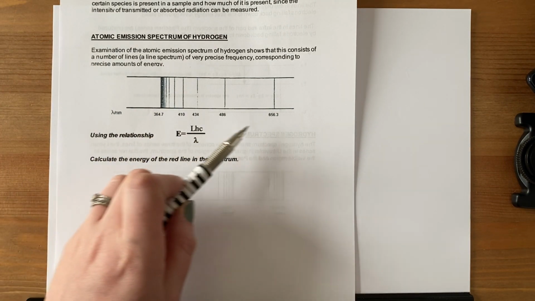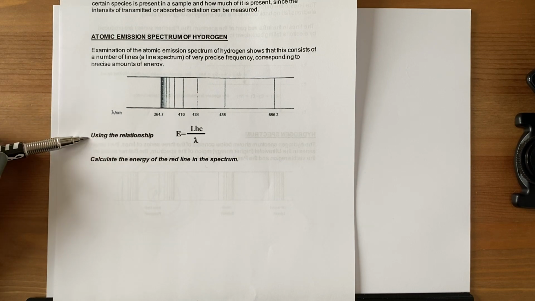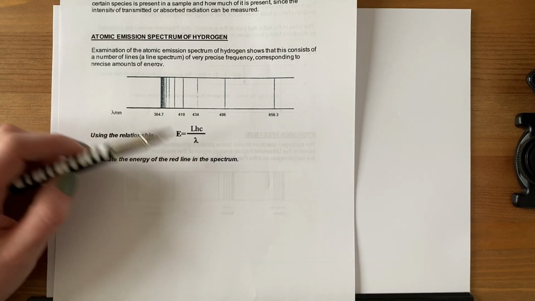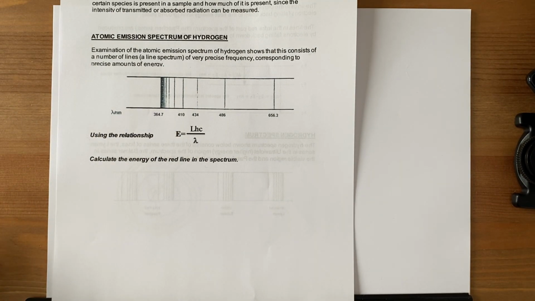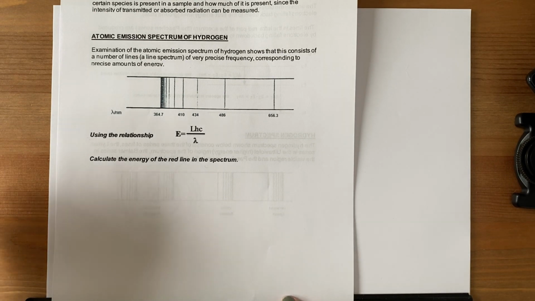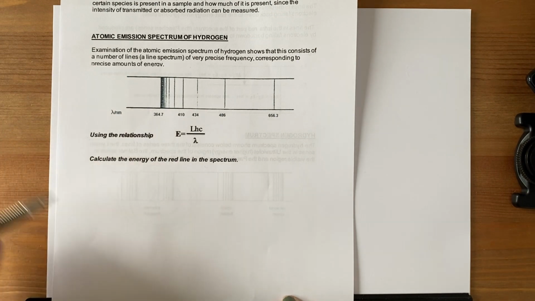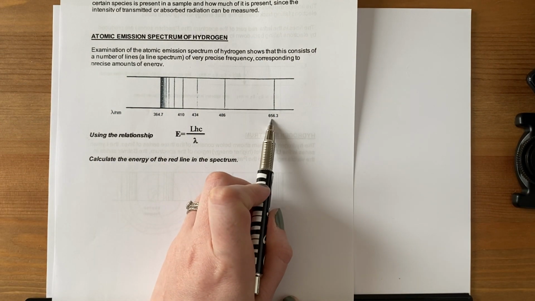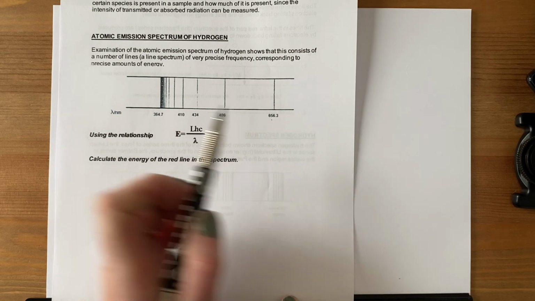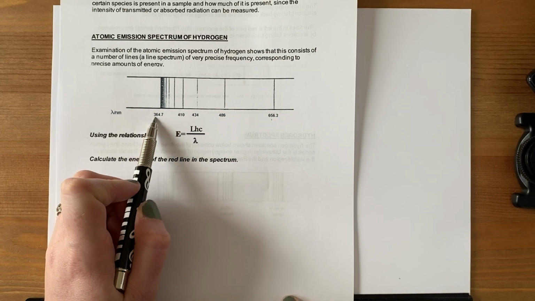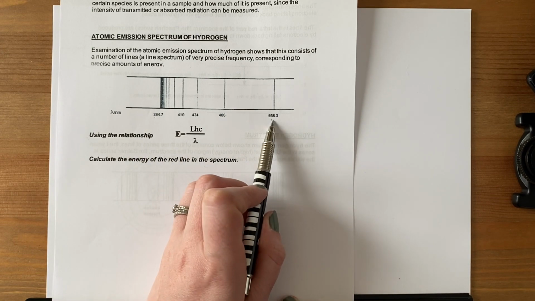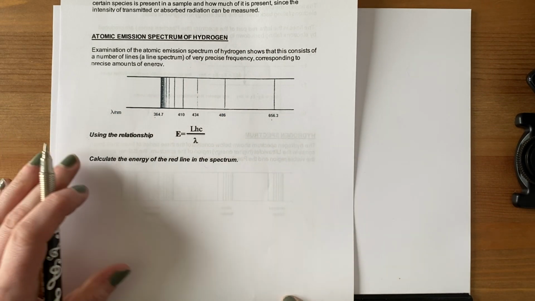But you'd have all your different wavelengths, and knowing the relationship from last time, E equals LHC over lambda, calculate the energy of the red line in the spectrum. Red is at my longer wavelength, so I'm going to be looking at having the larger number here. The smaller the number, the shorter the wavelength, the higher the frequency, the more energy in that light, and I'm looking at the violet end of the visible region. Here, this is going to be the red light in my spectrum.